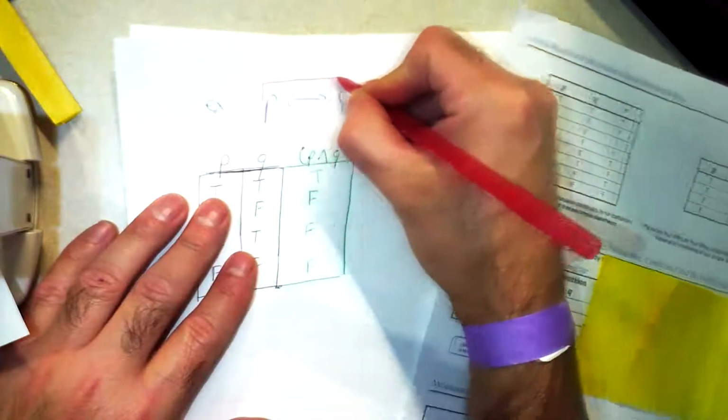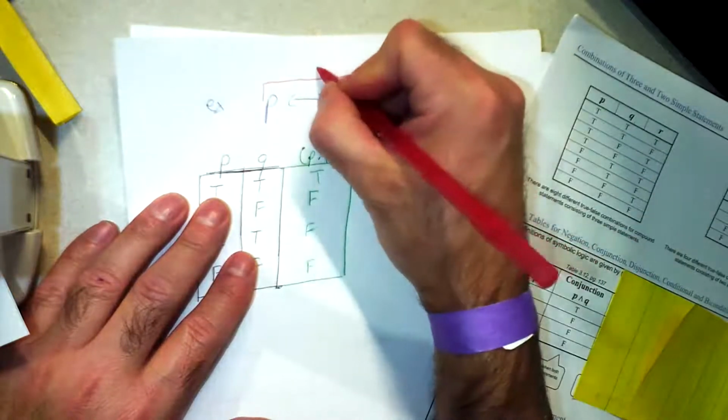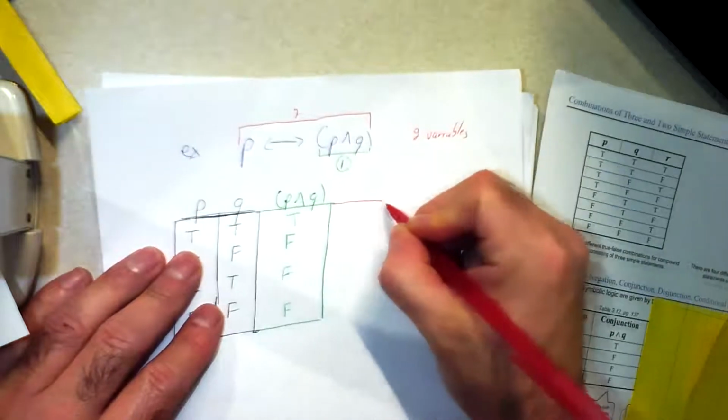You've got to remember your connector is now a double arrow.